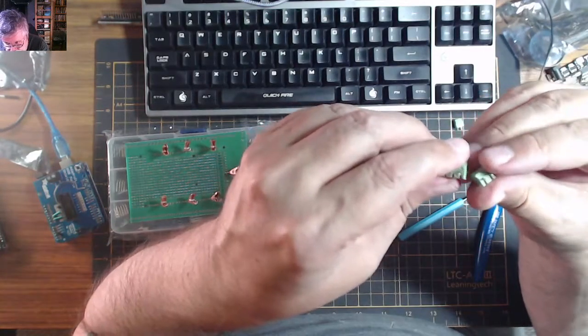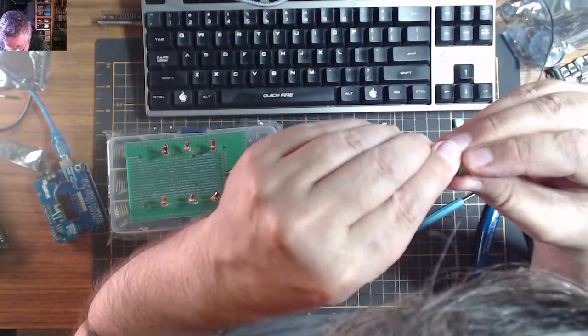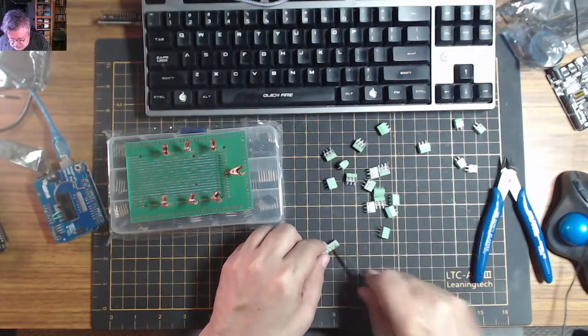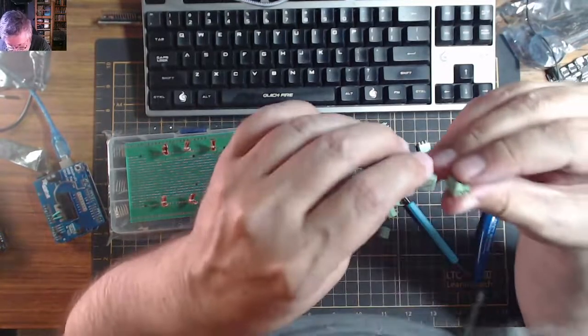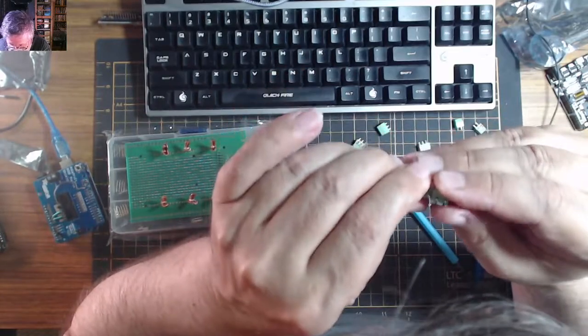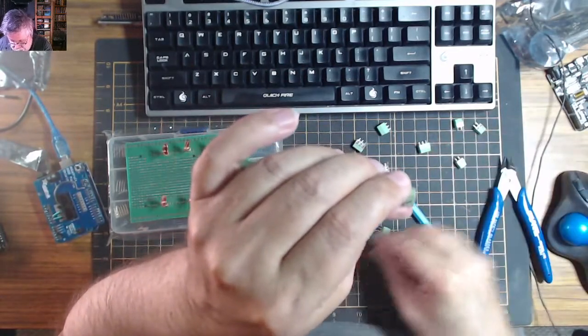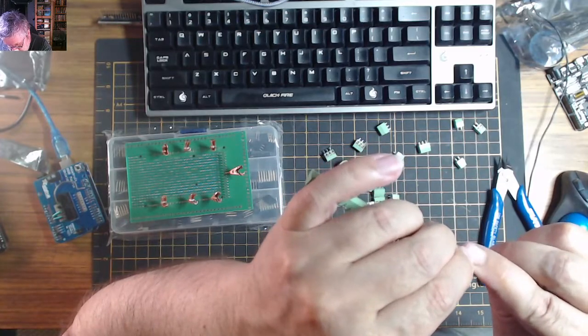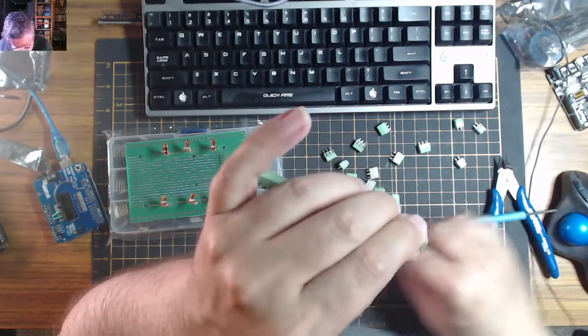Okay. Oh, that was good. Let's do another one. Well, I would do another one if I could get into this little crack. There we go.